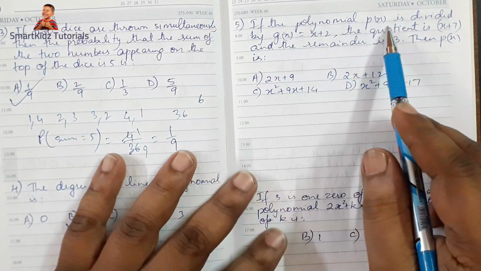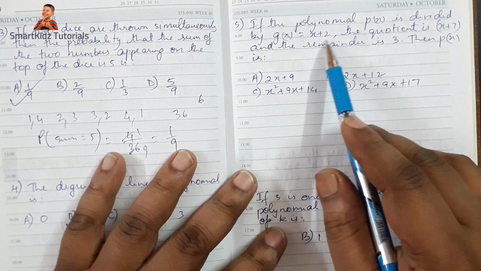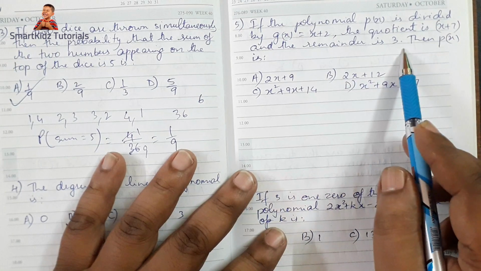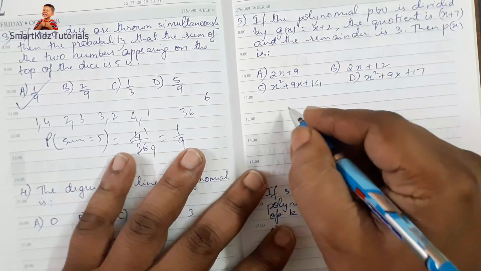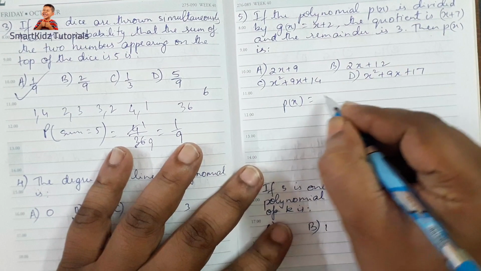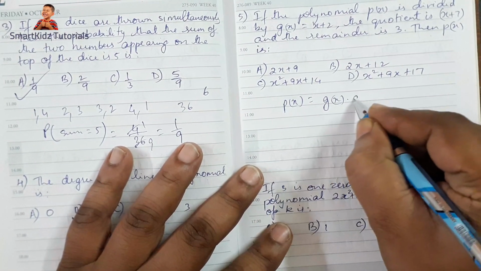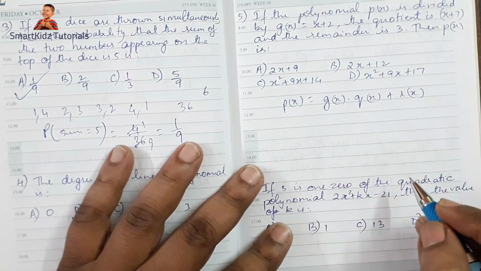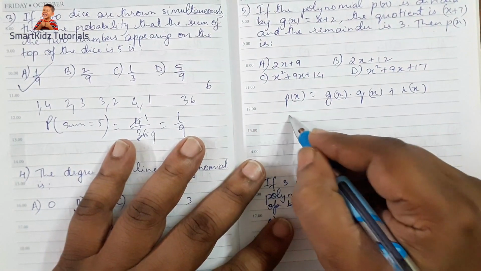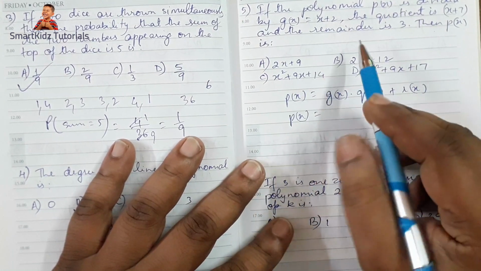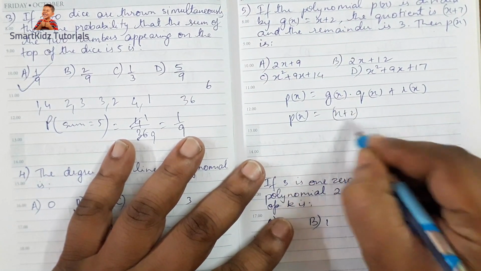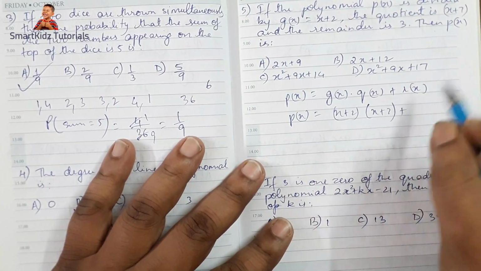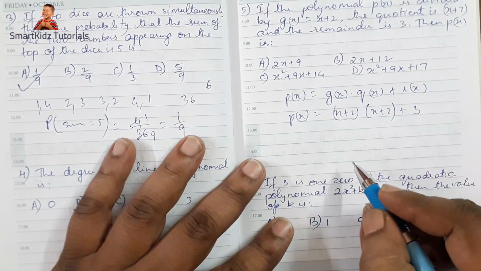Next question: if the polynomial P of x is divided by G of x equal to x plus 2, the quotient is x plus 7 and the remainder is 3, then P of x. So this is the division algorithm it's talking about. P of x equal to G of x into Q of x, that is quotient, and the addition add to the remainder R of x. We are asked to find out P of x. G of x is given as x plus 2 and Q of x, that is quotient, is given as x plus 7 and the remainder is given as 3.